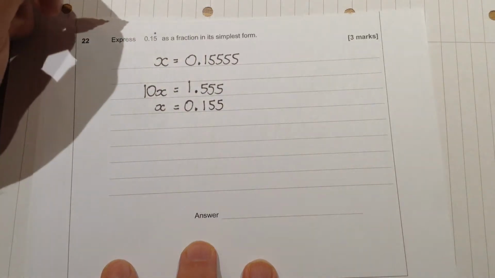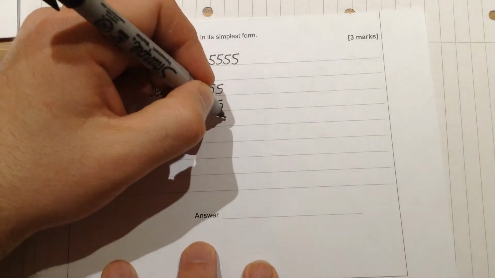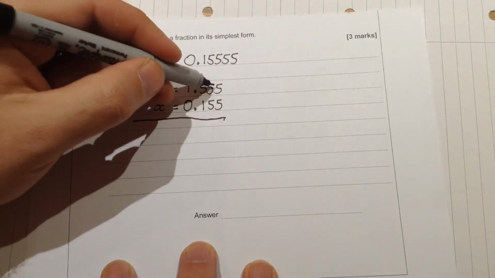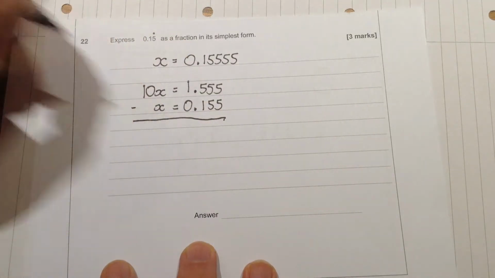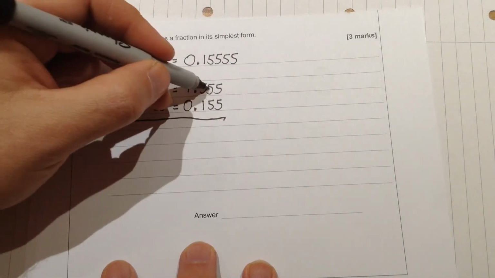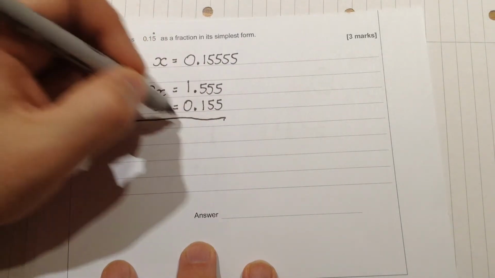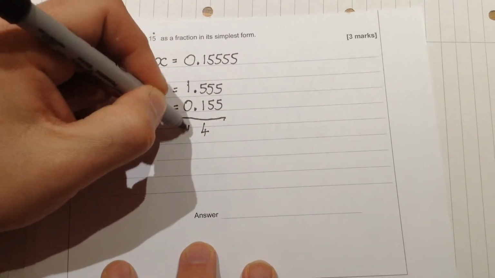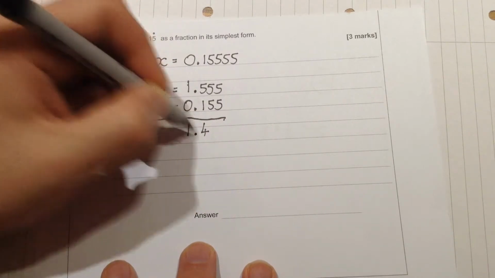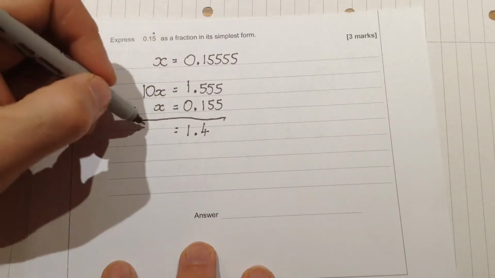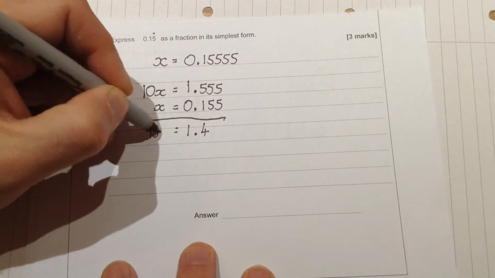And what we then do is a little column subtraction. So it's useful when you're writing these numbers down to make sure you're lining everything up to keep everything nice and neat. 5 take away 5 is nothing, same again. 5 take away 1 is 4. 1 take away nothing is 1. Don't forget your decimal point. And then 10x take away x is 9x.